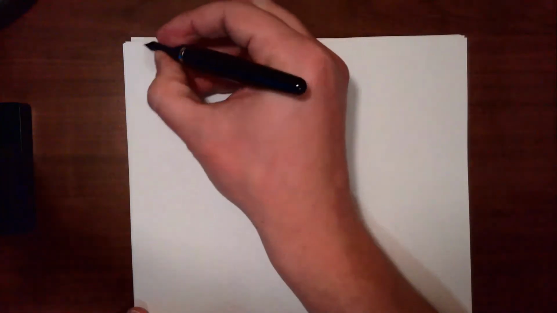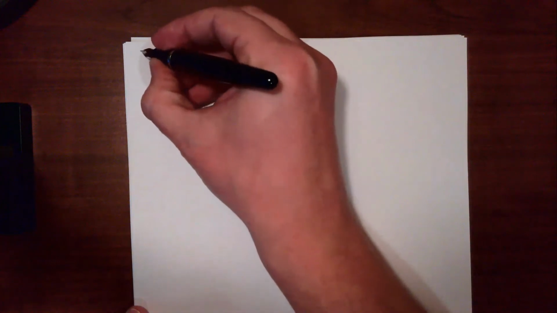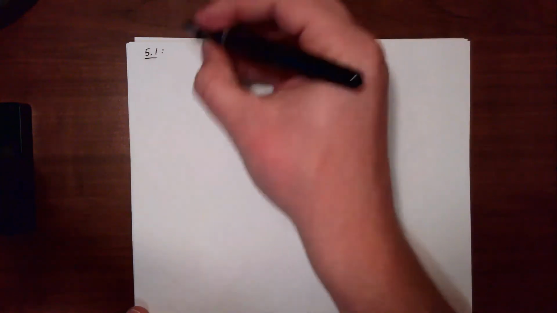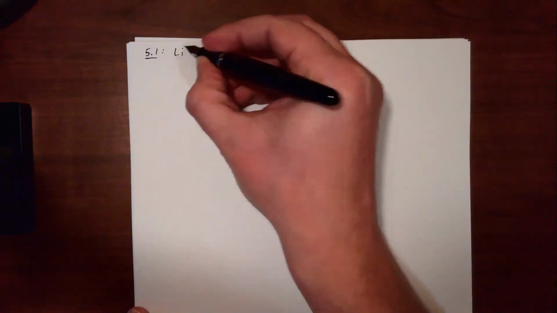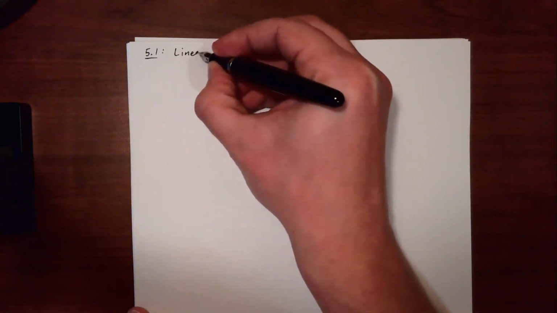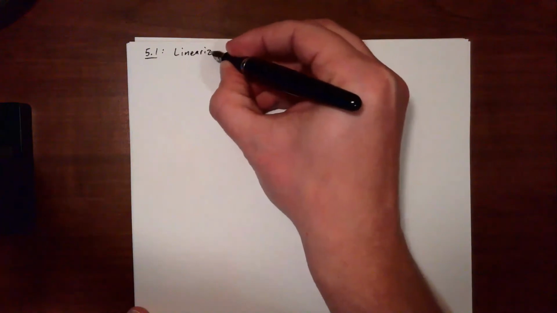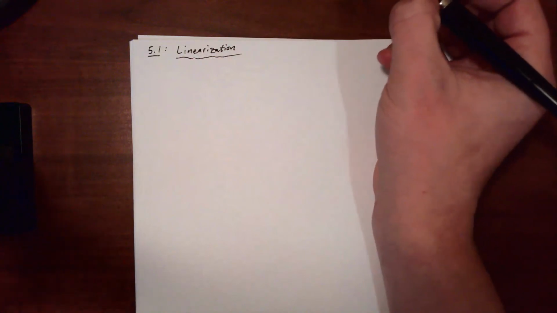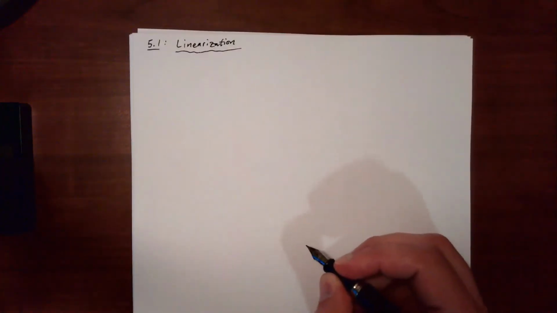What we are going to be doing now is our one and only foray into Chapter 5. So we're going to talk about Section 5.1, which has to do with linearization. Okay, so let's recall what we know about systems. So we're going back to systems.